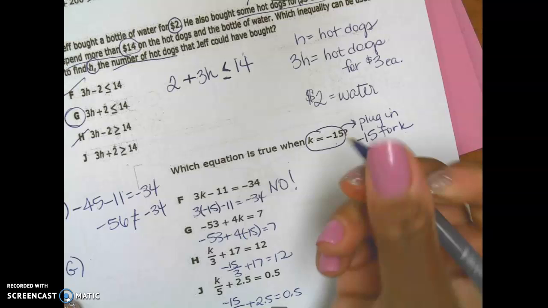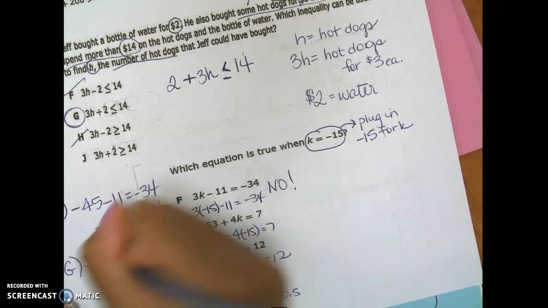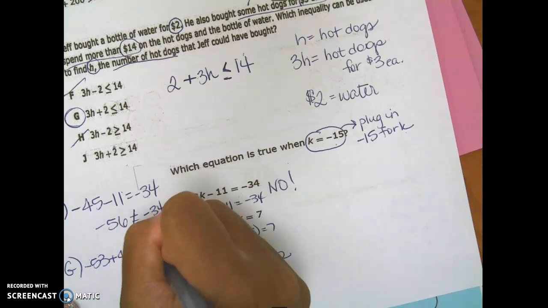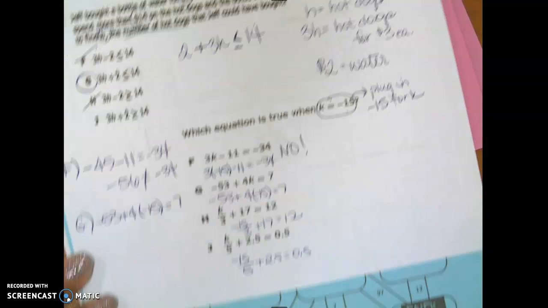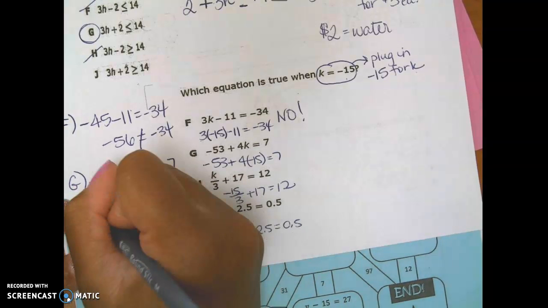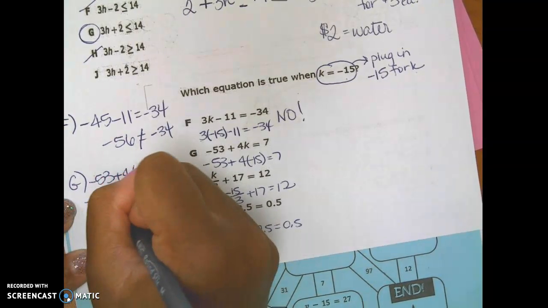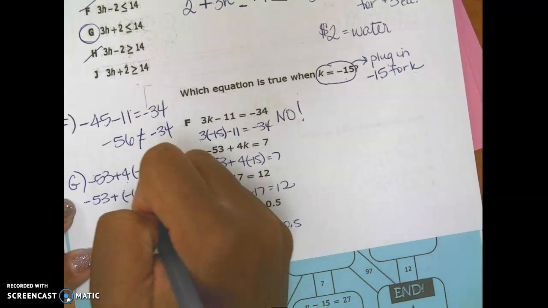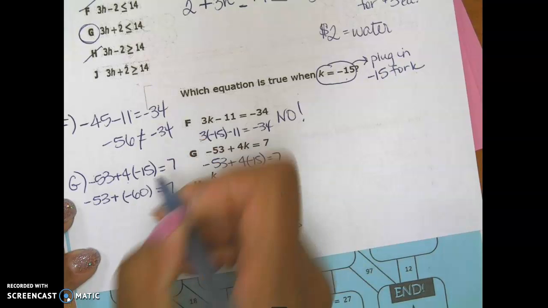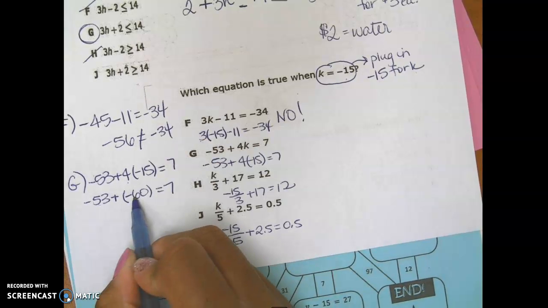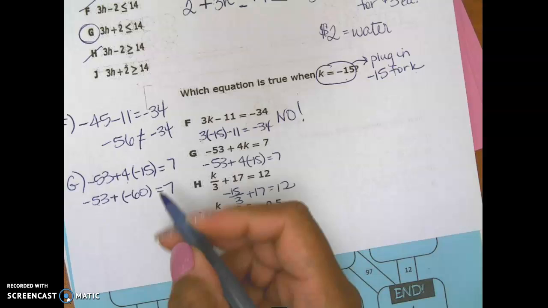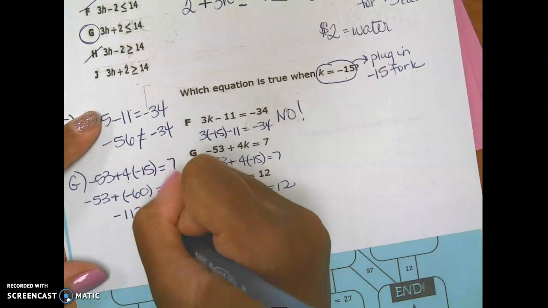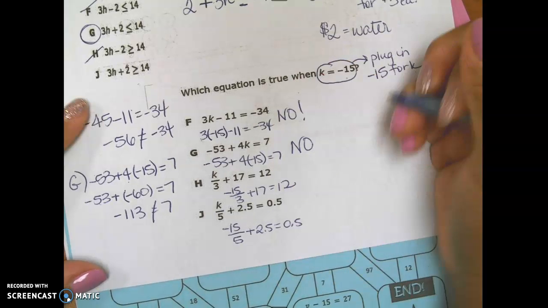Letter G. Negative 53 plus 4 times negative 15 equals 7. Negative 53 plus 4 times negative 15 is negative 60 equals 7. Same signs, add and keep. 53 plus 60 is negative 113. Does that equal 7? No, that's wrong again.